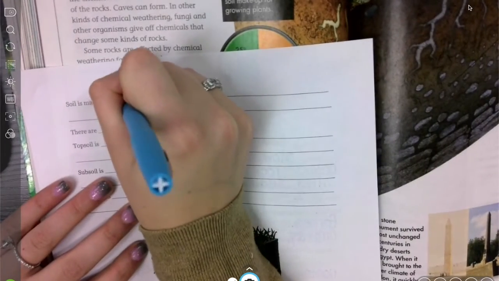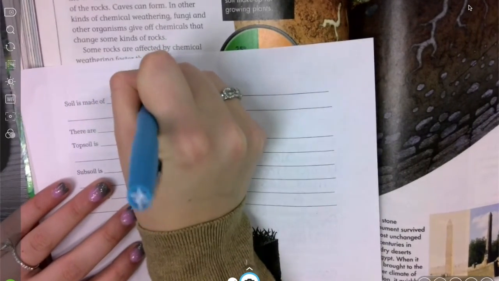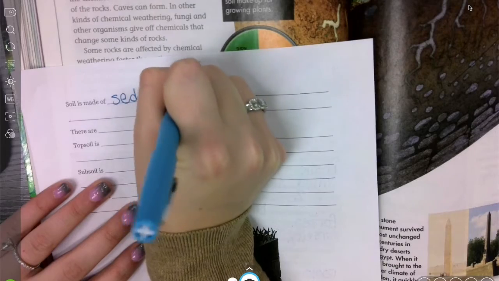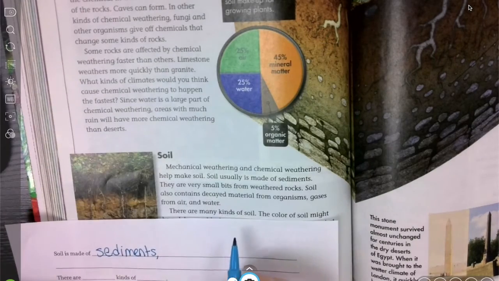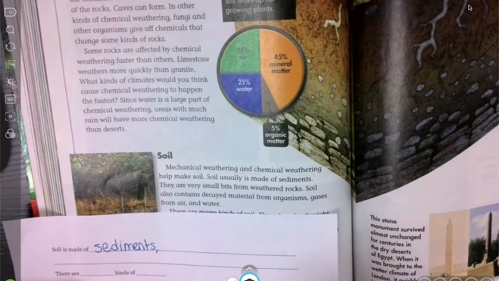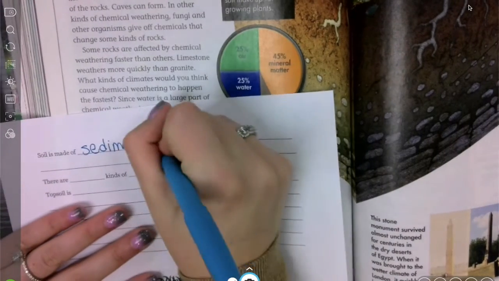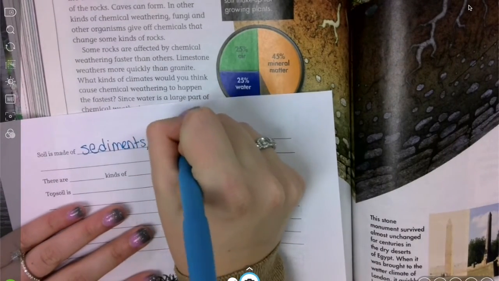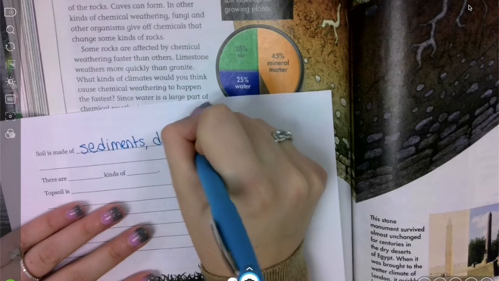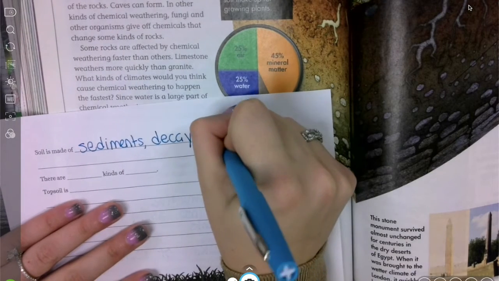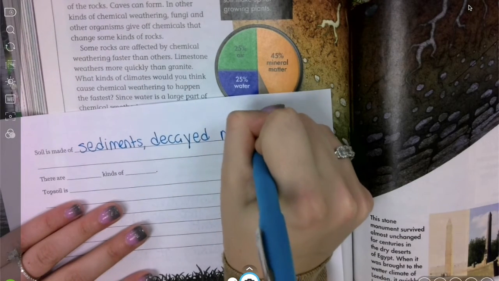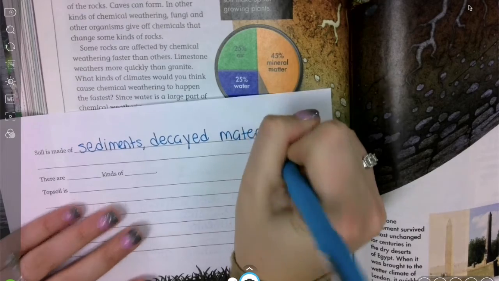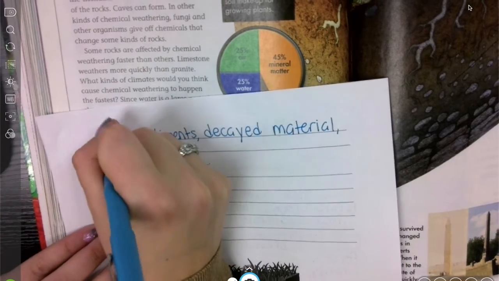So soil is made of sediments, then we also have decayed material, gases from the air, and then also water.